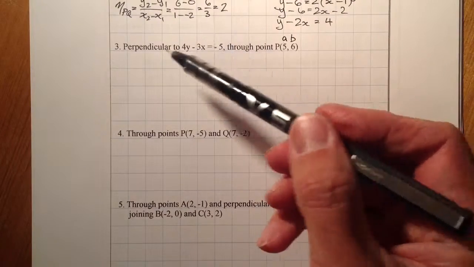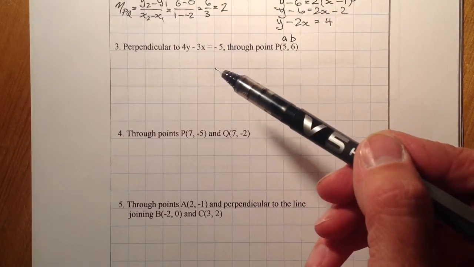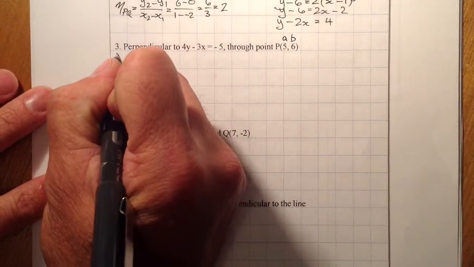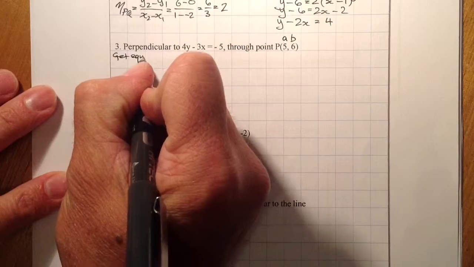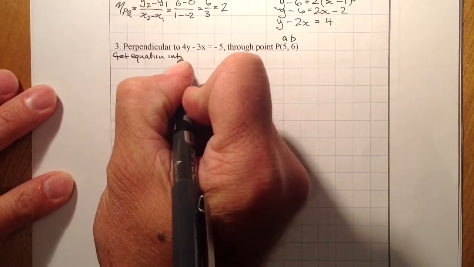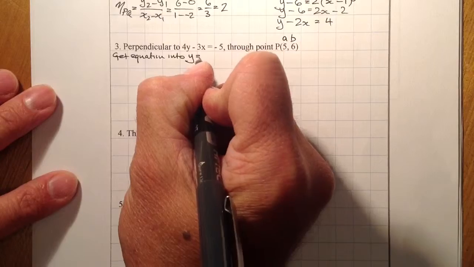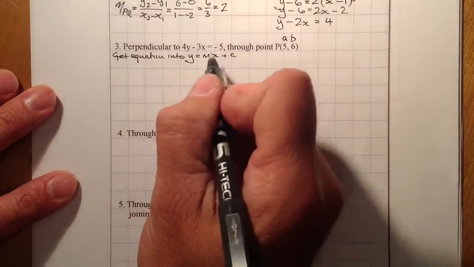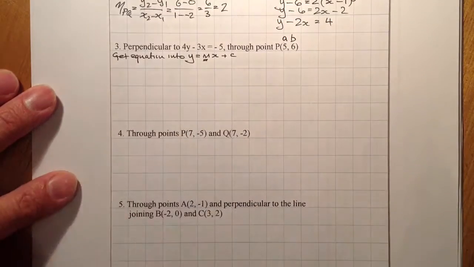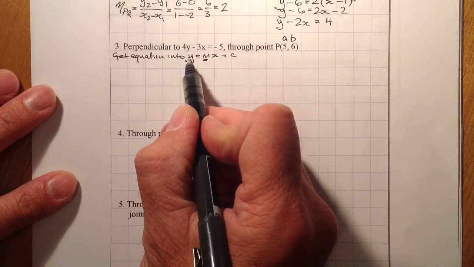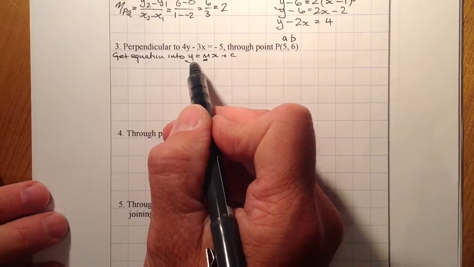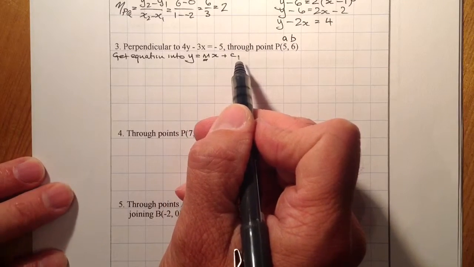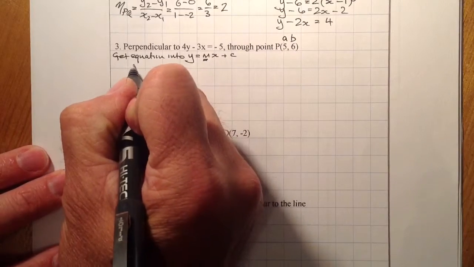Right, so what I'm looking for is the gradient of this line, and what I have to do first of all is get the equation into a different form. So I've got to get the equation into y equals mx plus c, because from there I can grab the gradient, but it must be y equals, not 4y, not 5y, must be just y is equal to mx plus c, okay? Right, so let's start with the equation that we have here.